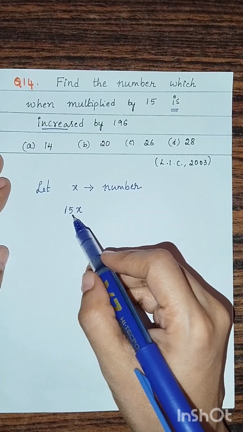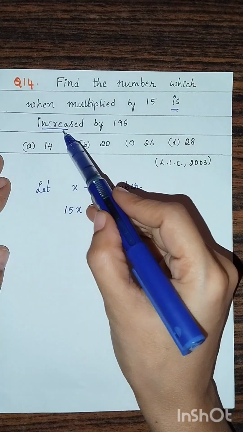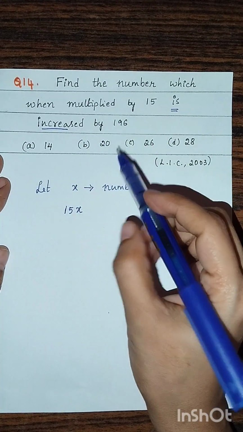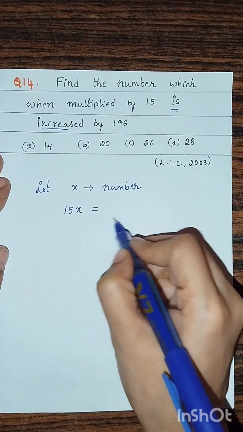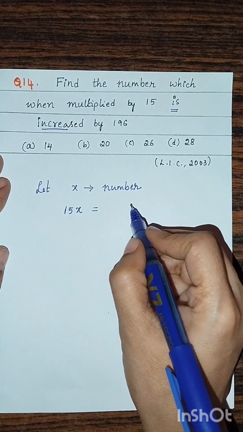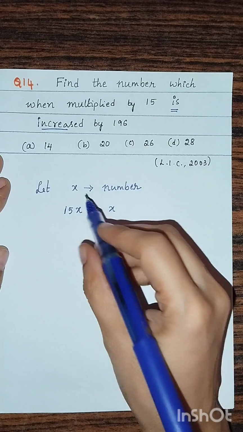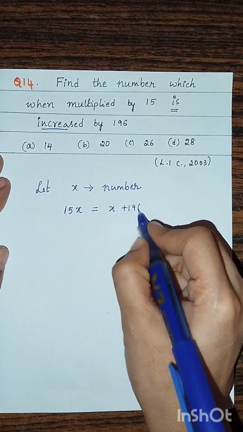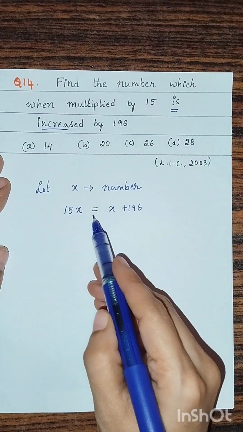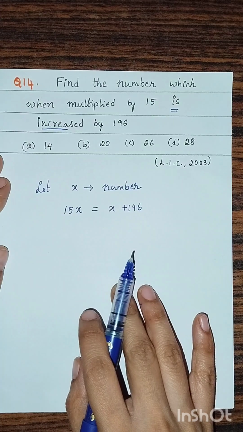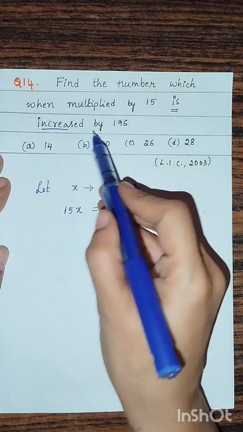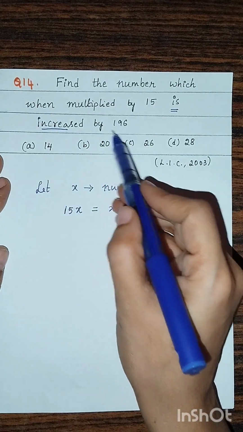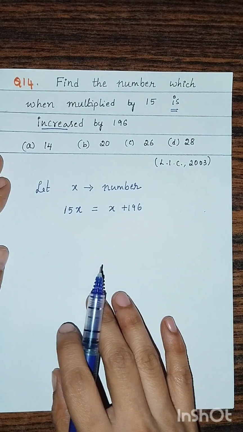No, it's not in that way. Is increased by 196. That means this is equal to some quantity where you will add 196 to the unknown number. So 15x is equal to x plus 196. So here is increased by 196. You are adding this 196 to the unknown quantity.